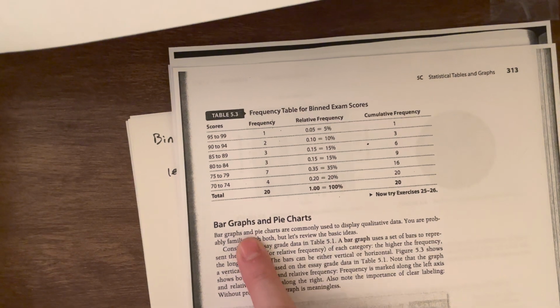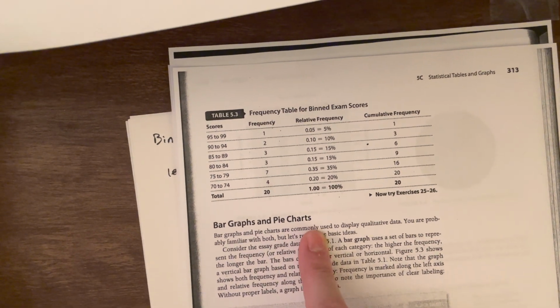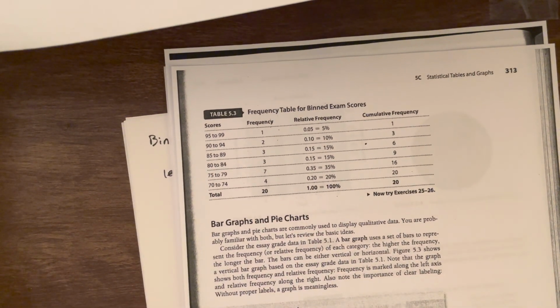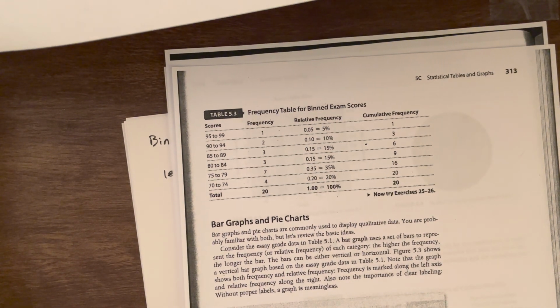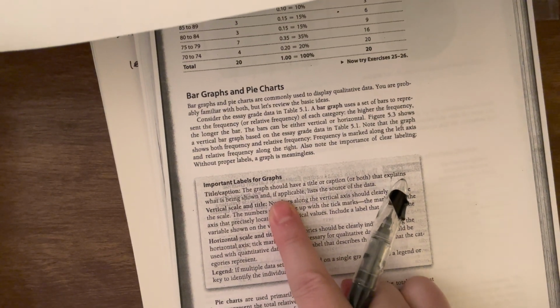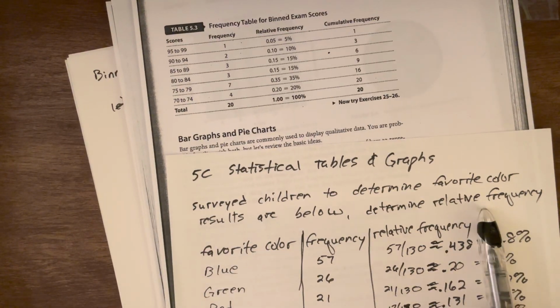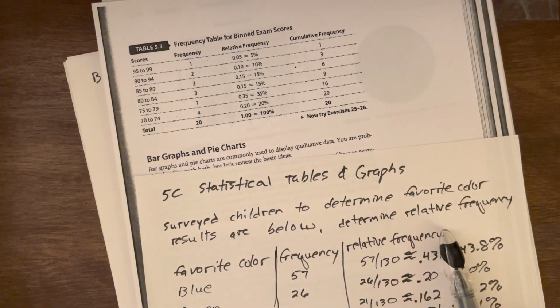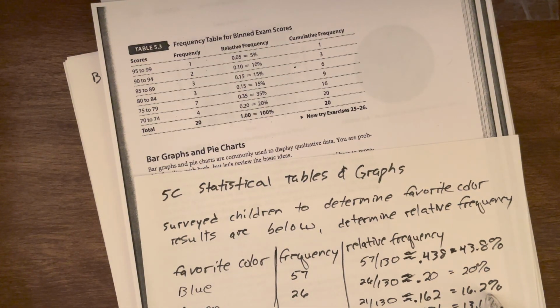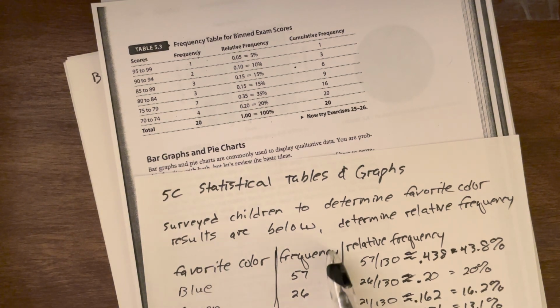So now we move into bar graphs and pie charts. What I want to say here very quickly is that every single type of chart we make needs to be very clear and well labeled. Whenever you make a graph or a chart, sometimes it's just a table, but that table should not just exist by itself. We need to be very clear. What are we looking at? Well, it's favorite color. Okay, frequency.